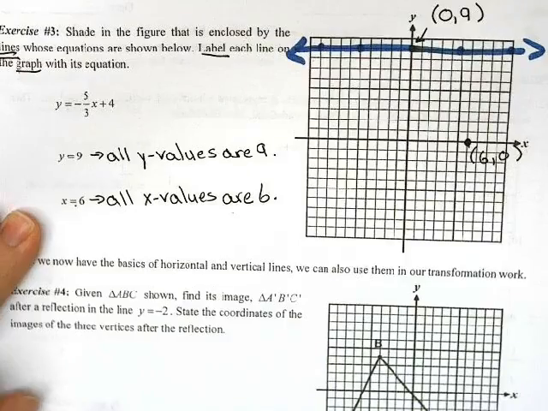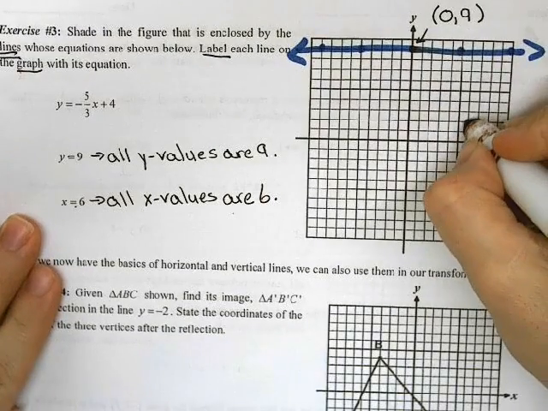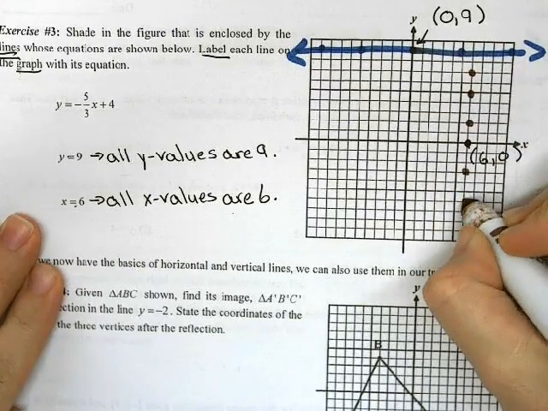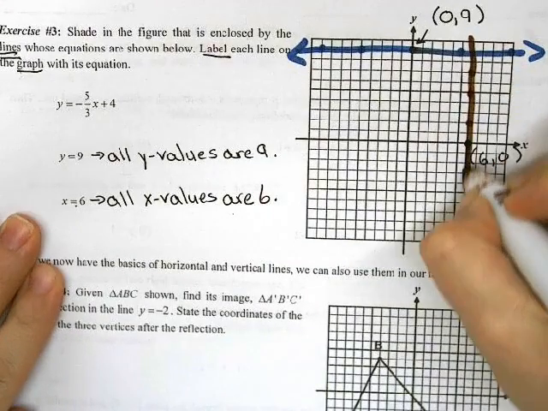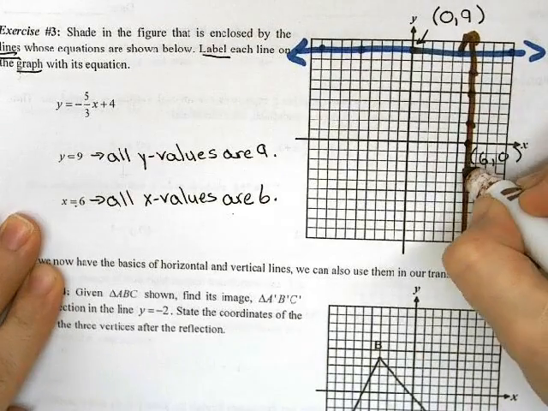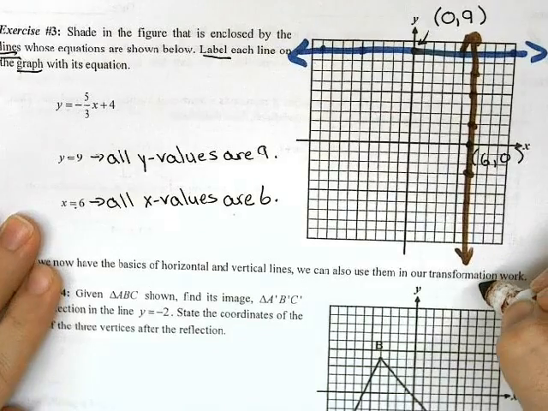So that gives me a line where all the x values are 6. I'm going to draw it. All those points that I had just drawn, here, here, here, and here, all have a value of x equals 6.